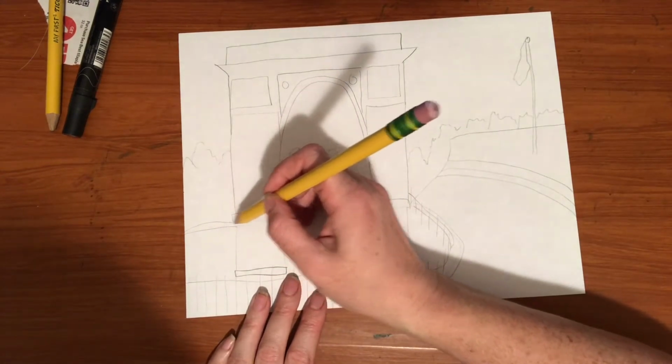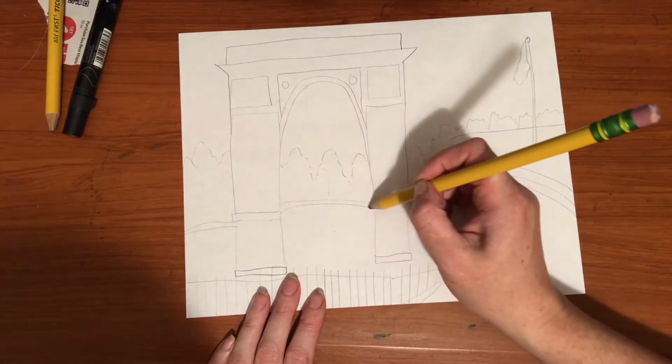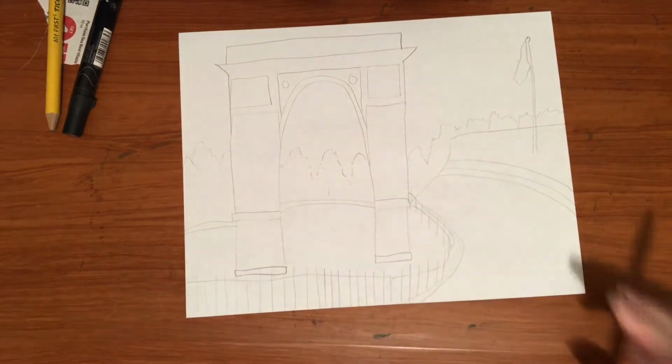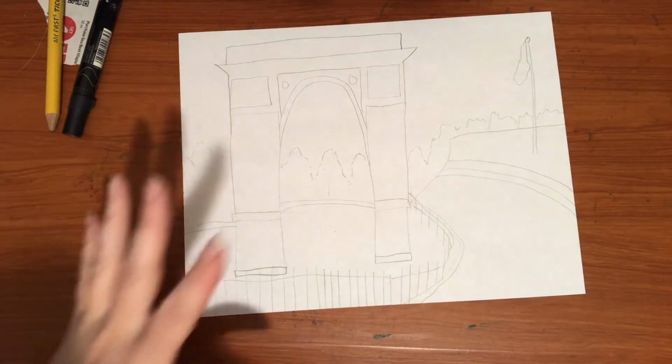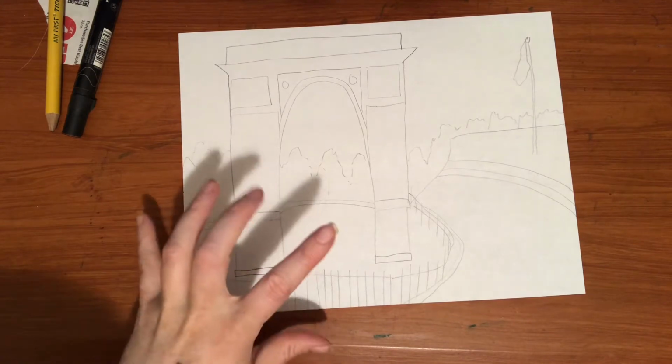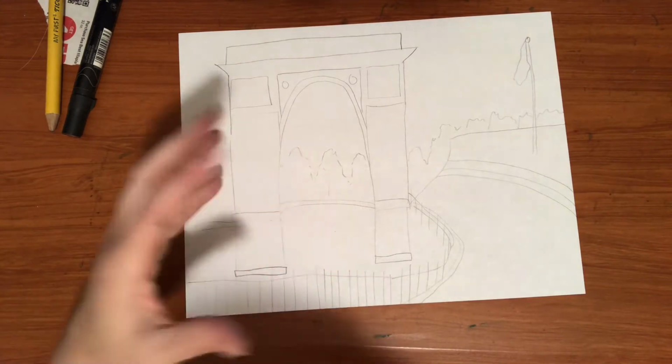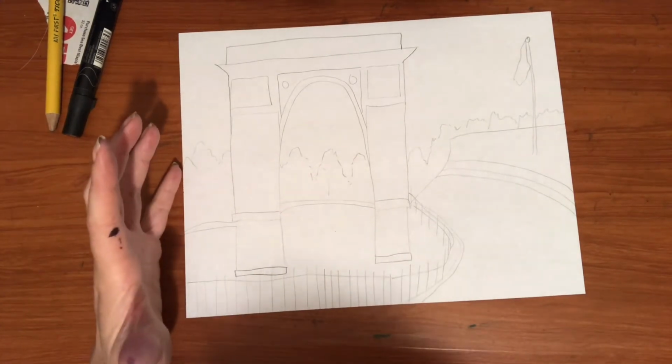All right, so I am ready to get my black marker and we're going to just outline everything. Something I notice in a lot of the Fauvism paintings that we looked at is when they were drawing, a lot of times there was some thick, bold, black outline and then just these bright, bright colors being used.